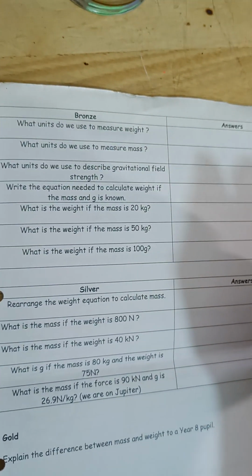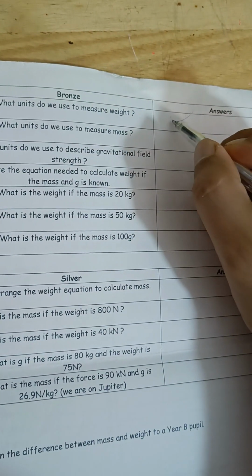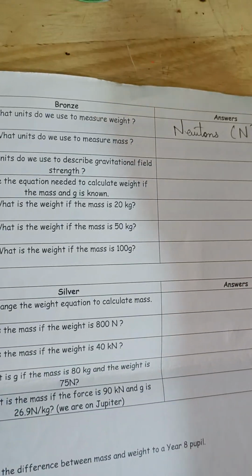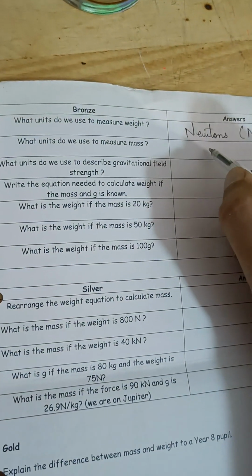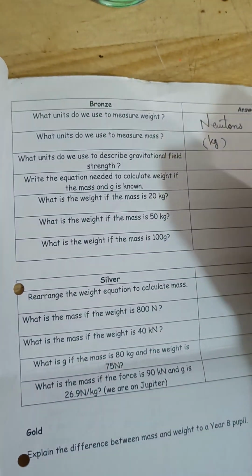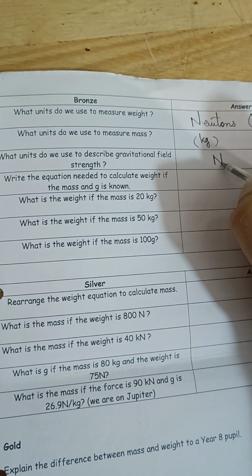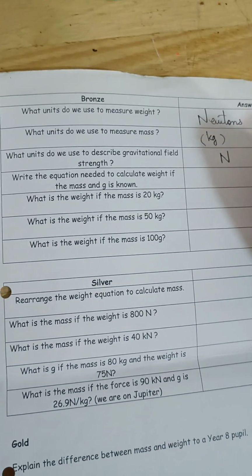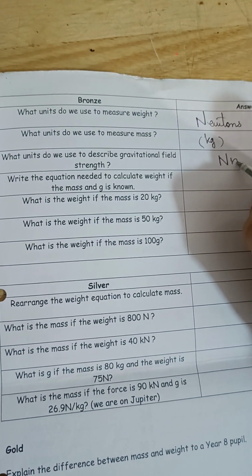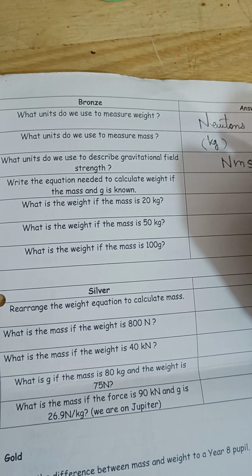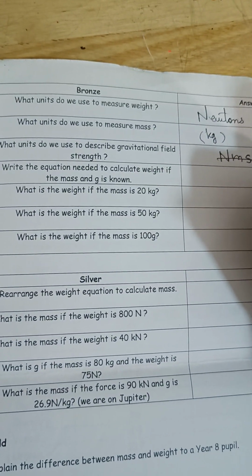Next one is, what units do we use to measure weight? That'll be newtons. Mass would be grams or kilograms. Just the symbol should do. Newtons per kilo. That'll be newton meter squared. Newton meters per second squared. kg meters per second squared.